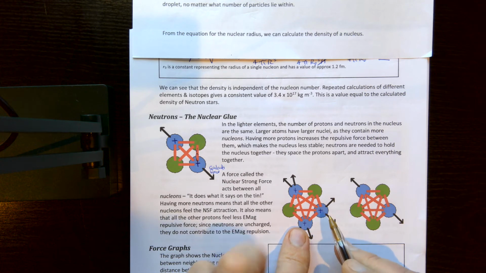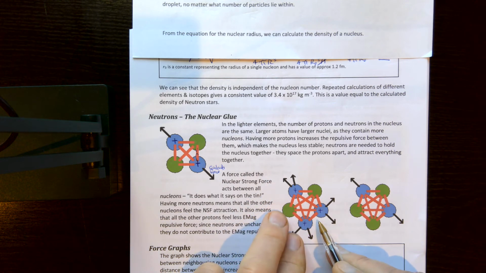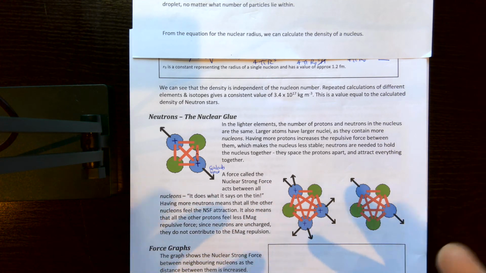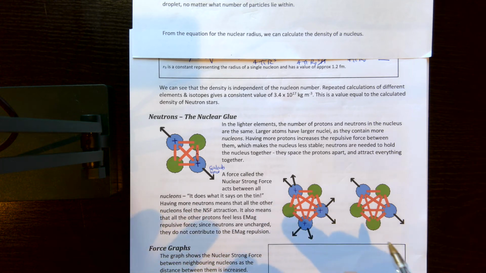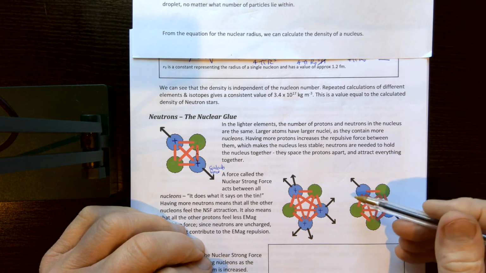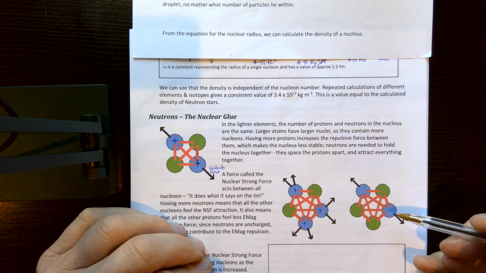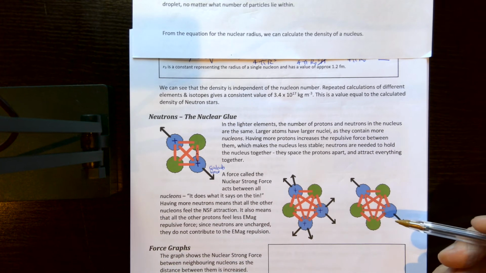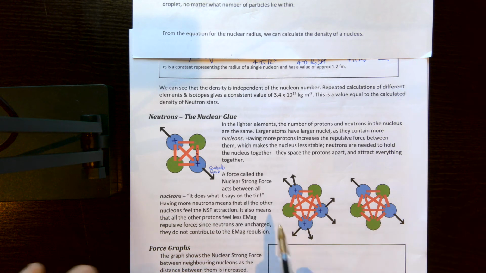Okay, so lithium has 3 protons, that's not stable. That's a radioactive, unstable, fall-apartable nucleus. If you've got enough neutrons, then there's enough force to hold it together, okay, and cause the nucleus to be stable. So the nuclear strong force is crucial.